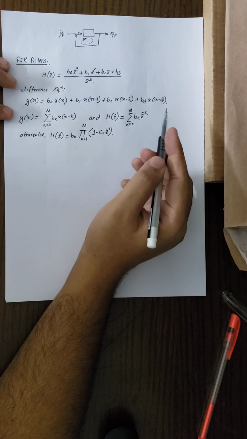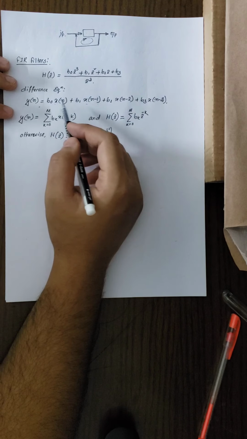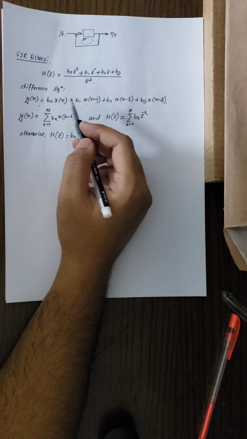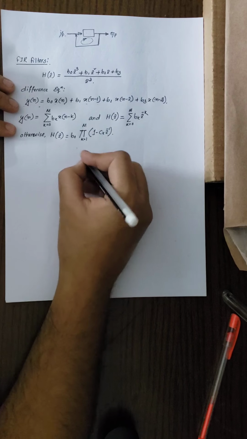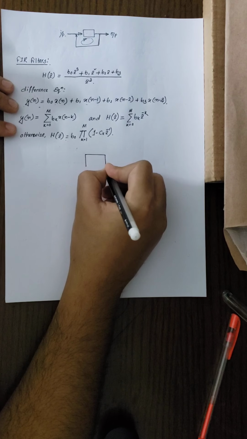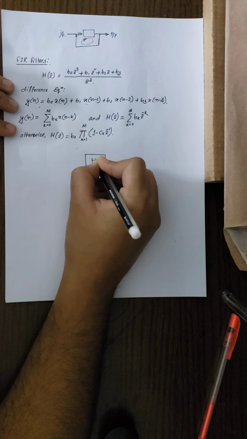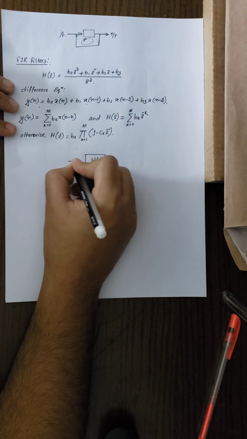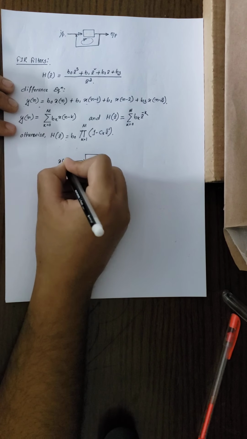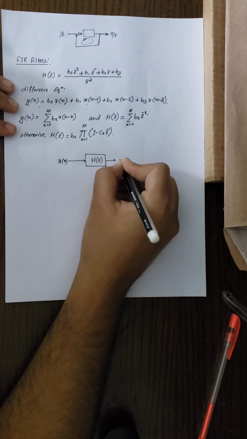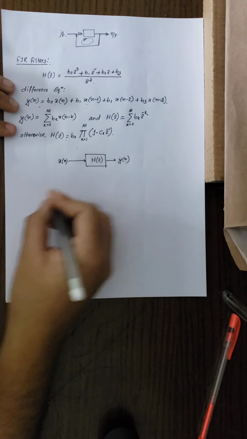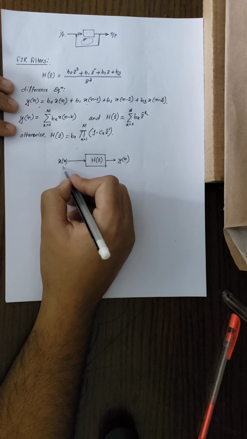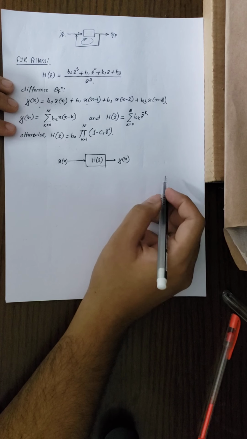So, say for instance, this being our filter having a transfer function H of z, the input being x of n, the output being y of n. Say we are giving input and consequently getting outputs.